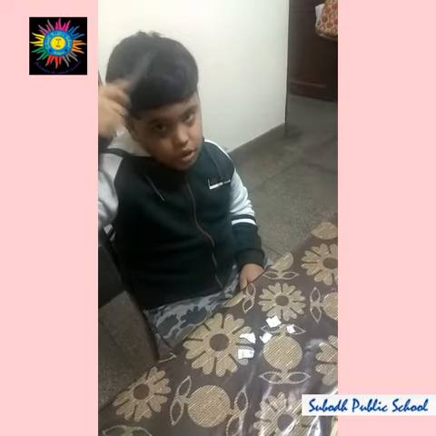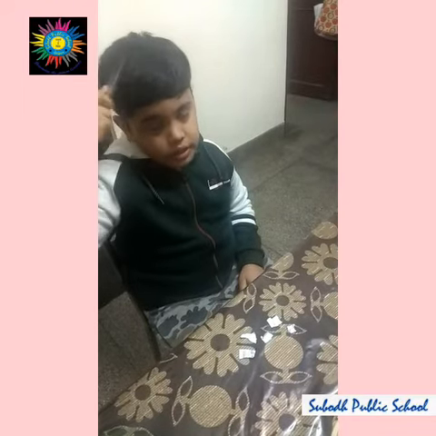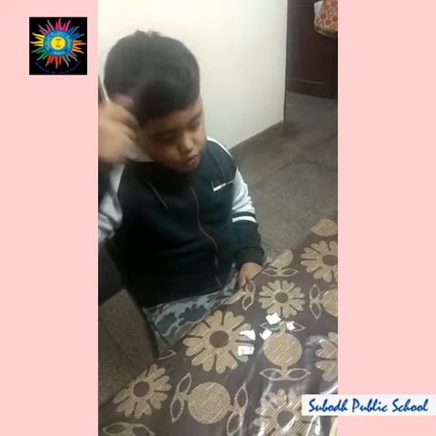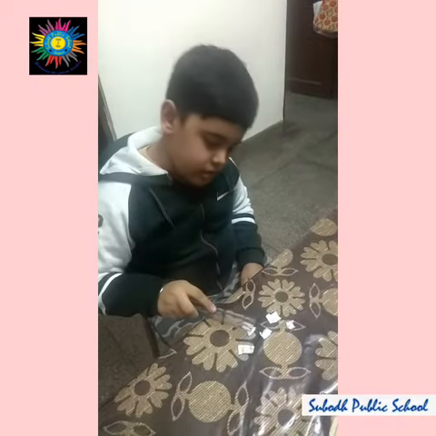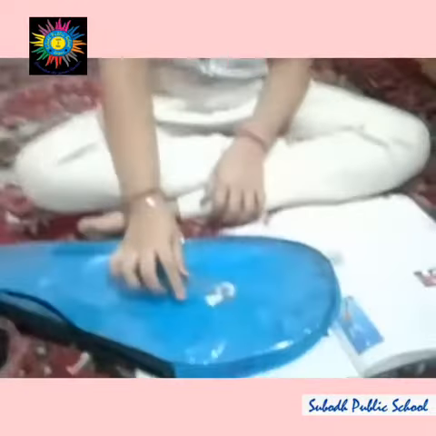This is electrostatic force. When a ruler is rubbed vigorously on hair and then held over bits of paper, the ruler attracts small bits of paper.